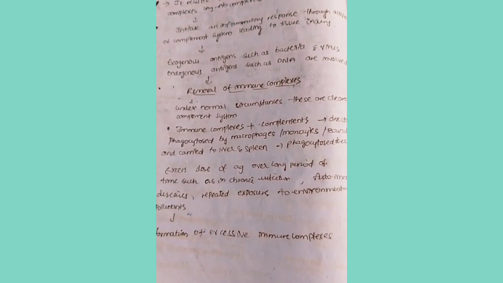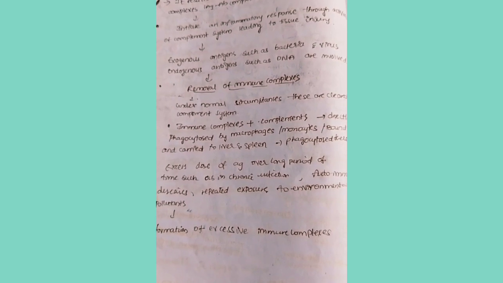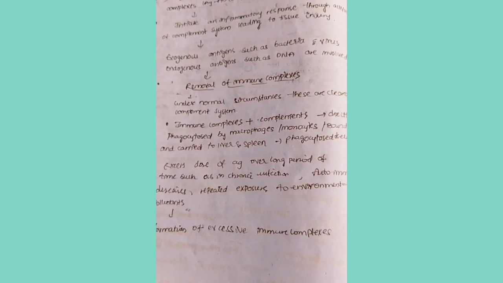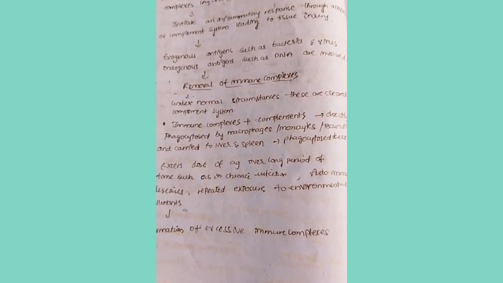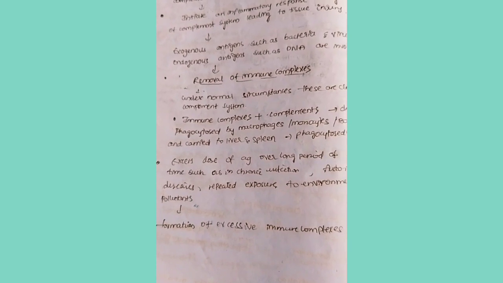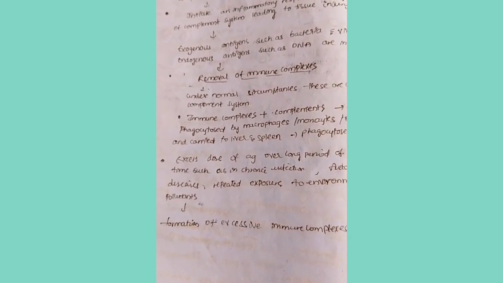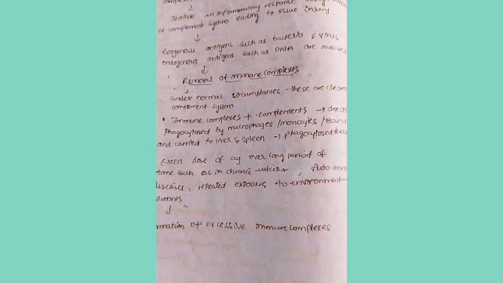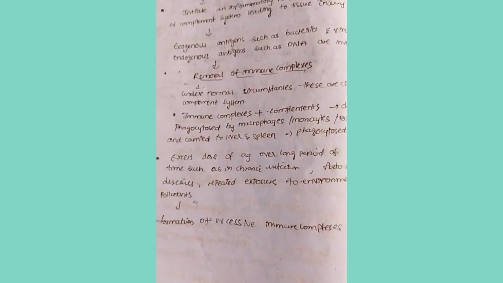Ultimately there will be removal of the immune complexes, because these immune complexes will be recognized by complement, and will be directly phagocytosed by macrophages and monocytes, or carried to the liver and the spleen, where they are phagocytosed. If we are exposed to an excess dose of antigen over a prolonged time, in chronic infection or autoimmune diseases, or repeated exposure to environmental pollutants, there will be excess formation of immune complexes.